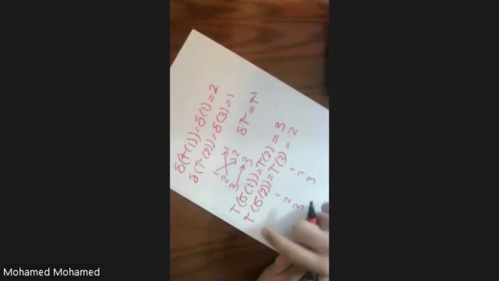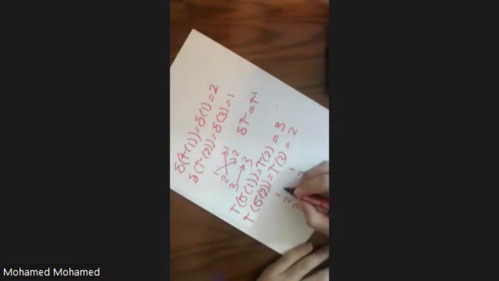So that map takes one to three, two to two, then it must take three to one, which is tau double prime, which is equal to tau sigma. You see that tau sigma doesn't equal sigma tau, so it doesn't commute, so it's not abelian.